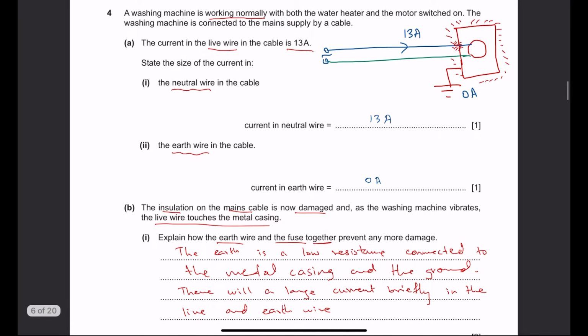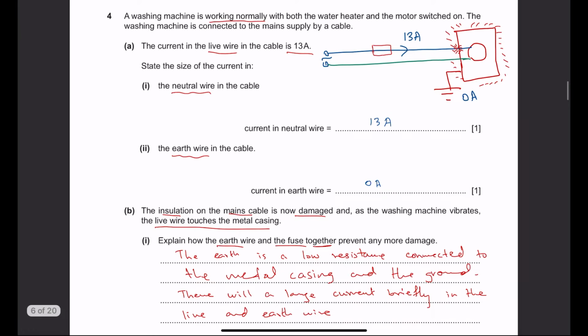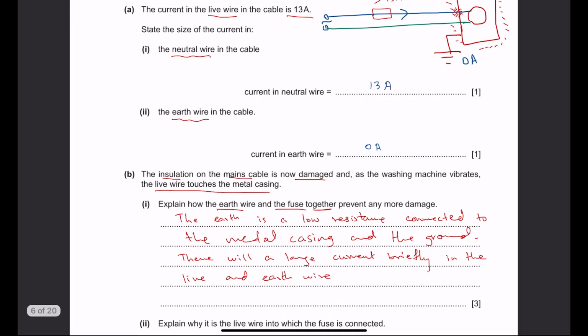Now in your live wire, what you have is a fuse connected. This is a fuse. And the job of this fuse is to make sure that the current does not exceed the rated value, which is 13 ampere in this case. So if the current is now greater, more than 13 amperes, what happens to this fuse? The fuse blows up, it melts, and it disconnects the circuit. This is how further damage is prevented.